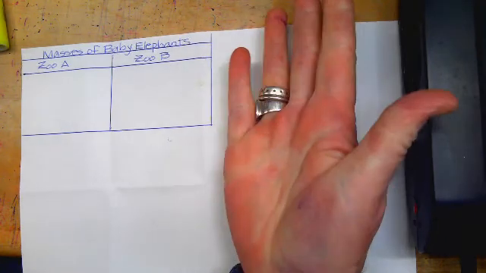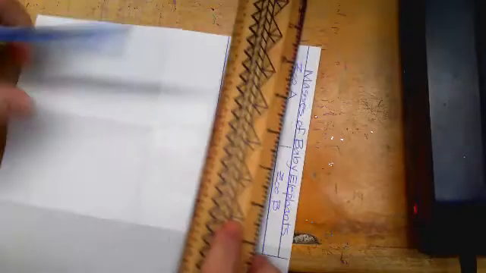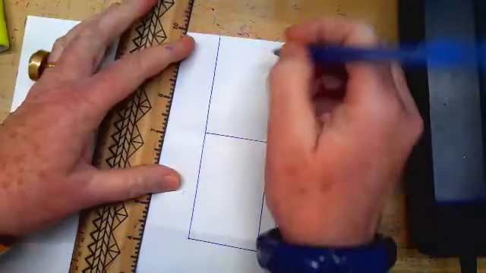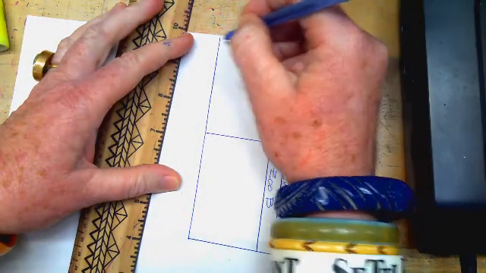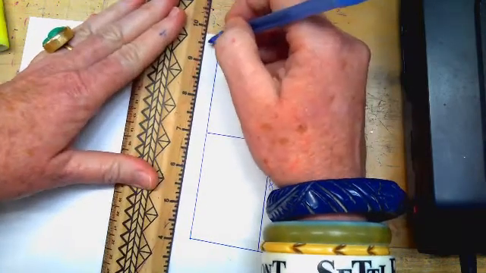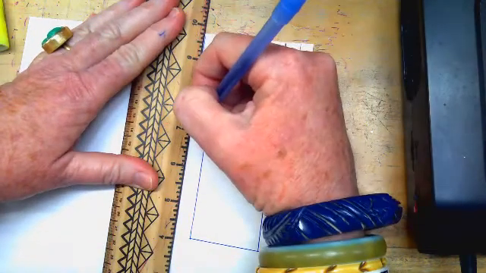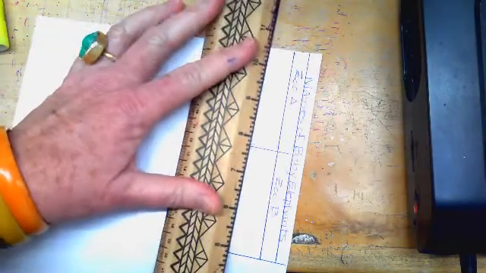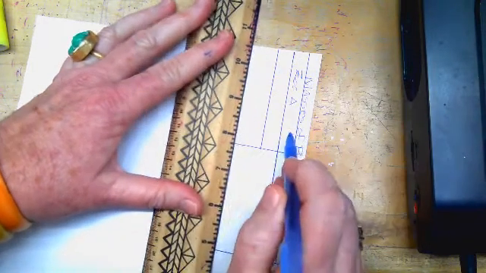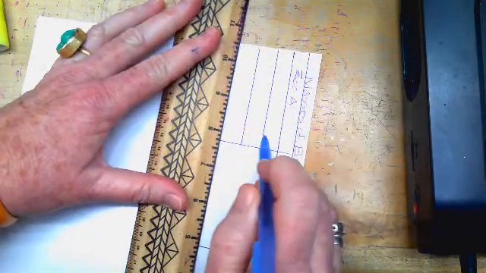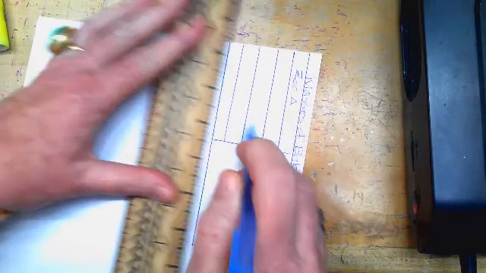So Zoo A needs, I'm going to count them out, 5, 6, 7, 8, and 9. So I need 5 little blanks here. I'm going to go 1, 2, 3, 4, and give myself 1 extra down here. And I don't think the other one needs that.